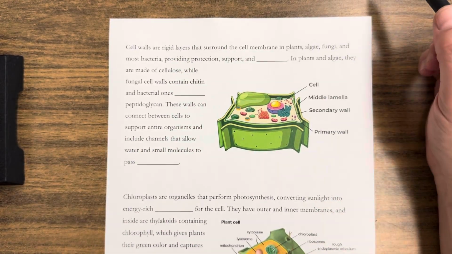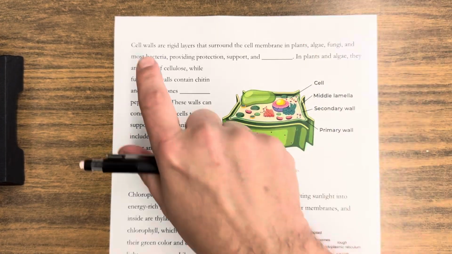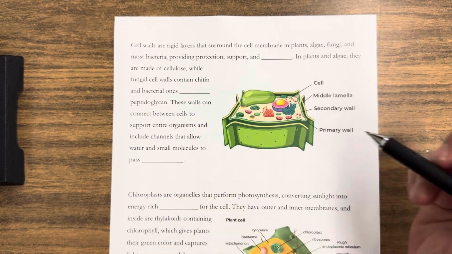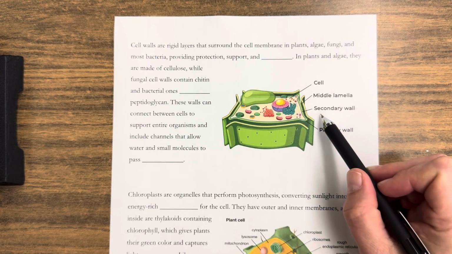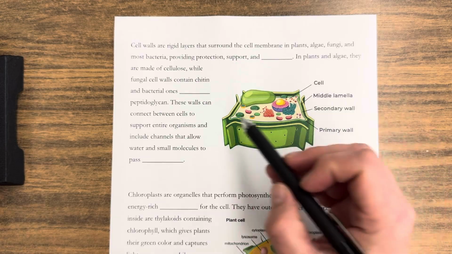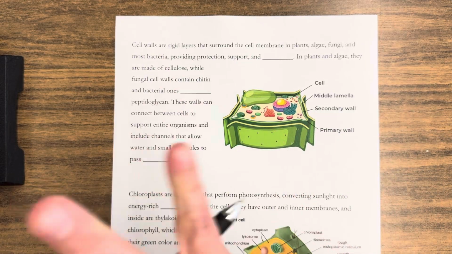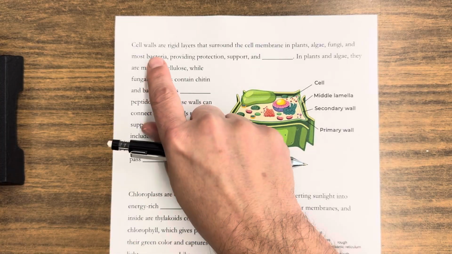Okay, a couple of plant organelles, and then we're all done. So this is the cell wall, and it shows a primary wall, a secondary wall, and kind of like a middle layer. But we'll find cell walls primarily in plant cells, but not only in plant cells.